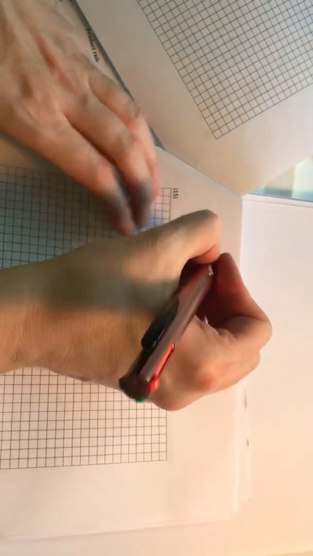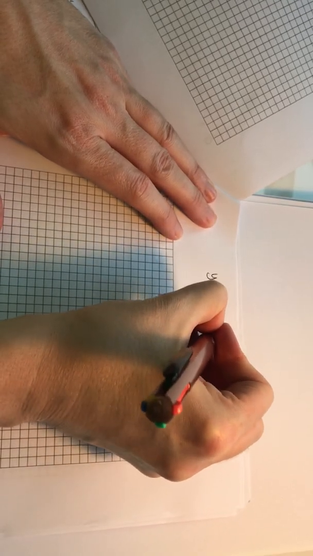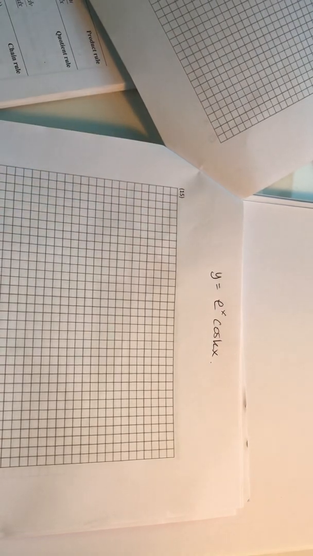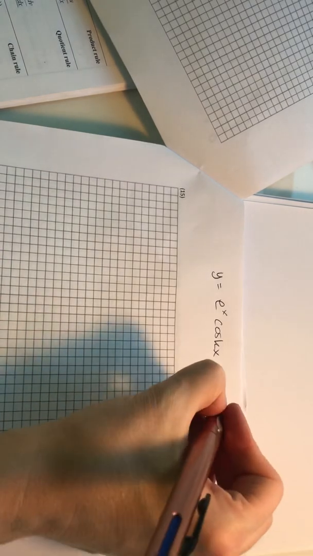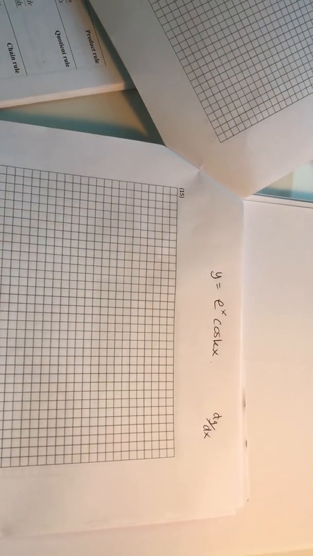This question gives me the function y equals e to the x cos kx. It asked me to differentiate it, and then it asked me to differentiate it a second time. So there's about 15 marks usually, maybe going for something as long as that. So let's just worry about differentiating it the first time, and then we'll work on the second one.